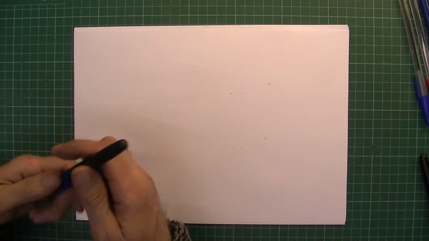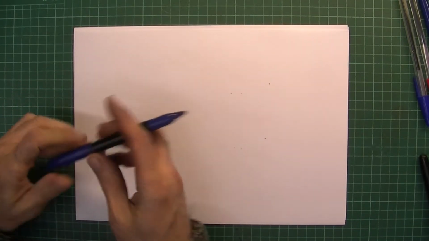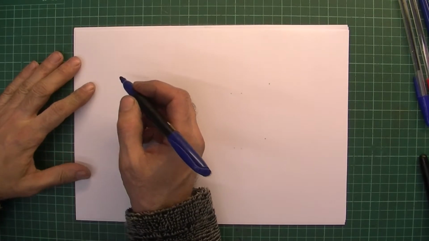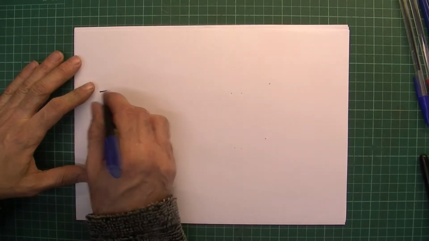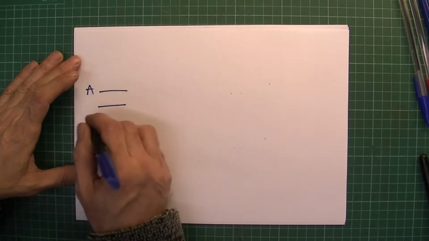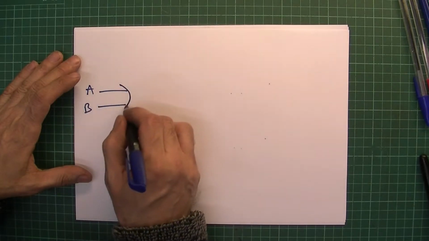Here's another video for my GCSE students revising logic gates. This time we're going to do the logical OR gate. I'm going to use a 2-input gate with the inputs A or B.